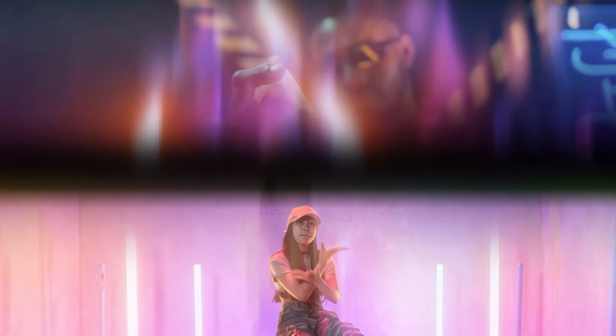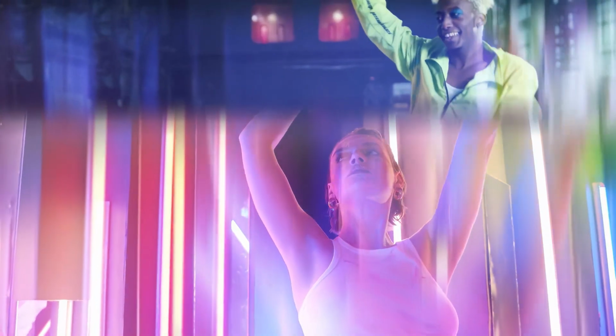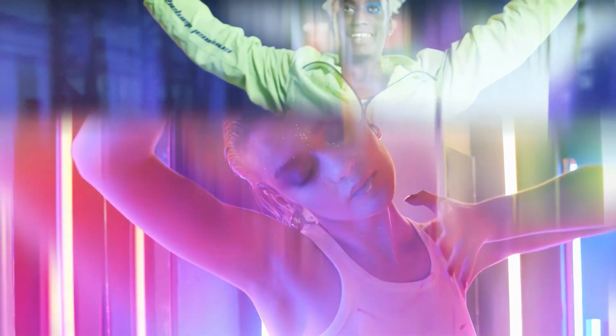Hi everyone. In this video, I am going to show you how to create a neon split screen in Premiere Pro, as you can see on the screen. I am going to show you a very simple way to create a neon split screen by using some Premiere Pro built-in effects. So let's get started.